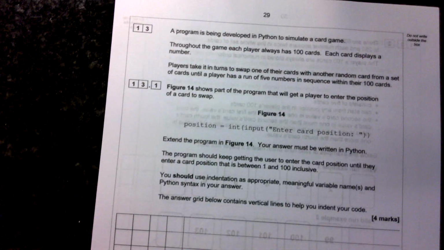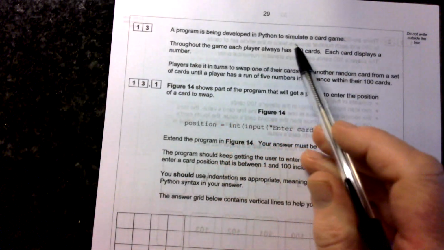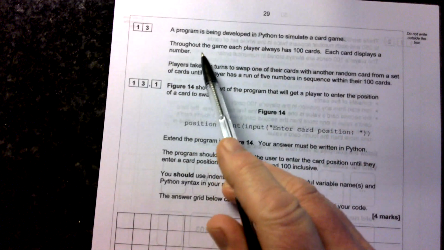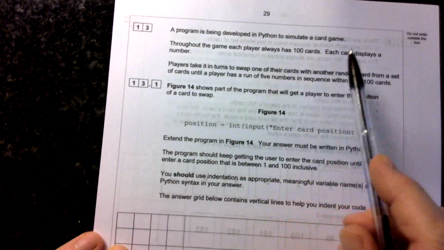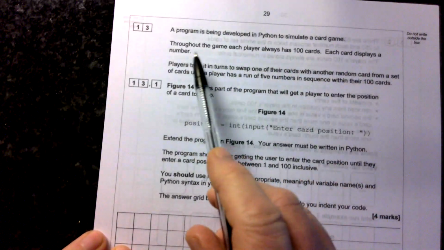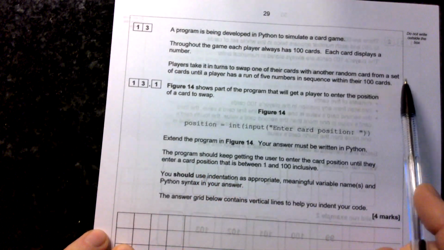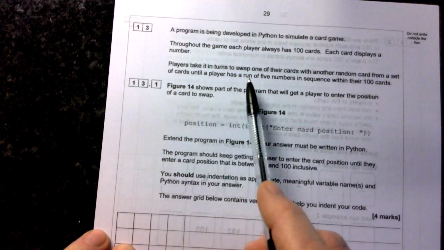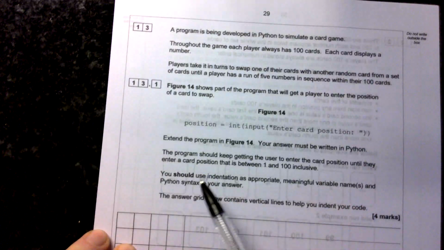Now we move on to question 13, and now the last two questions we're going to have to be looking at writing some code. A program is being developed in Python to simulate a card game. Throughout the game, each player always has 100 cards. Don't know how you're going to hold those. Each card displays a number. Players take it in turns to swap one of their cards with another random card from a set of cards until a player has a run of 5 numbers in sequence within their 100 cards.